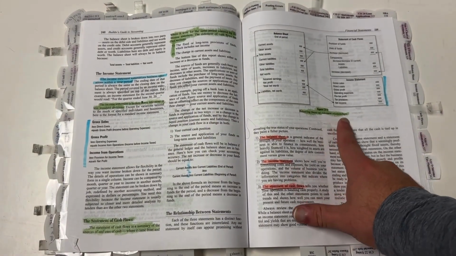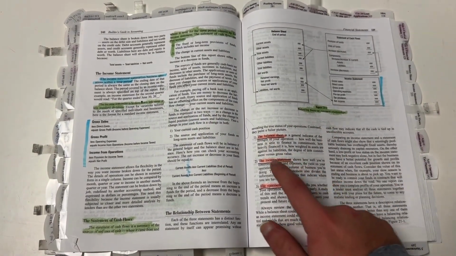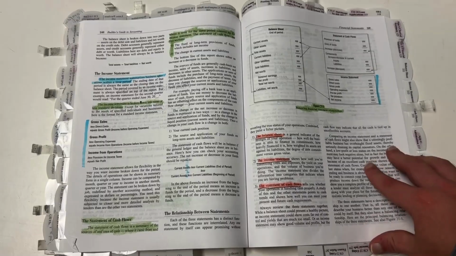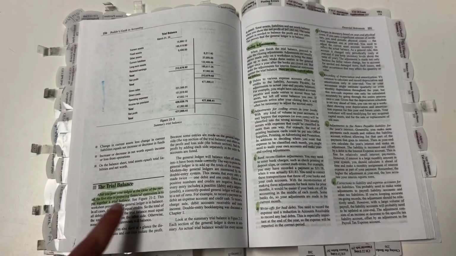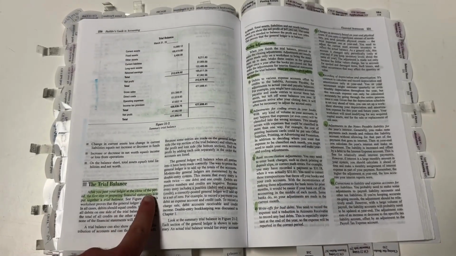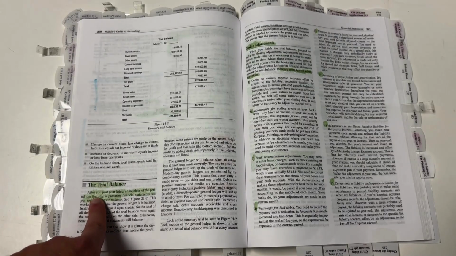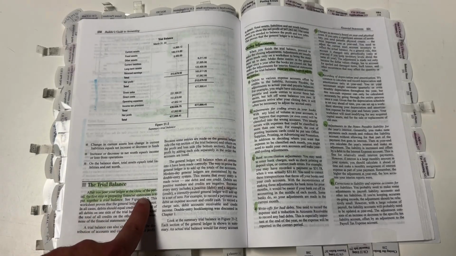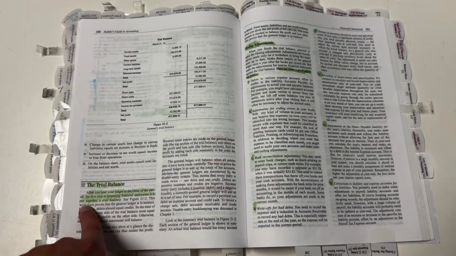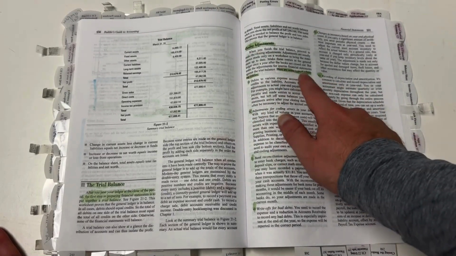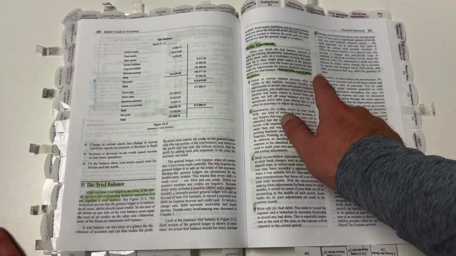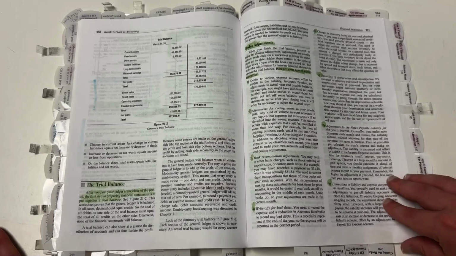Balancing financial statement relationships: the balance sheet, the income statement, and the statement of cash flows, right there. Okay, the trial balance. After you post your ledger at the closure of the period, the first step in preparing financial statements is to put together a trial balance. Closing adjustments. Here are some typical adjusting entries right here.